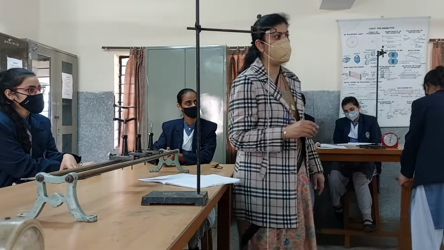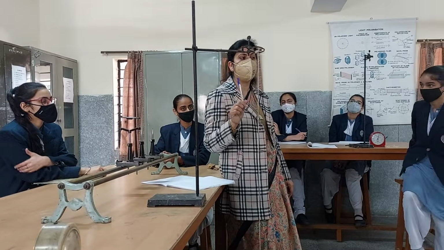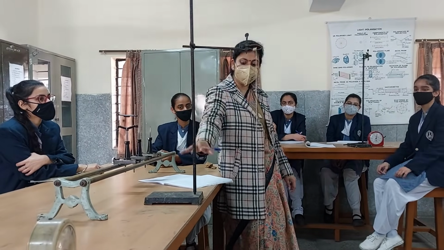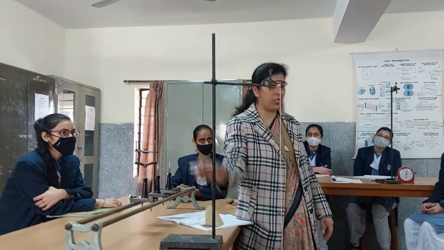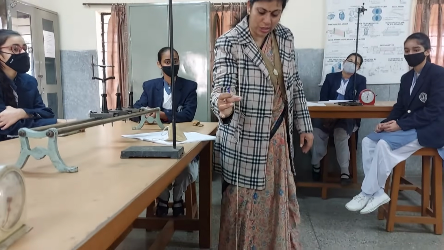Good morning everyone. Today we are going to do the practical of finding acceleration due to gravity using a simple pendulum. This is the apparatus of the simple pendulum, children. This is called a clamp stand. What is this called? Clamp stand. This is the thread. Can you all see?